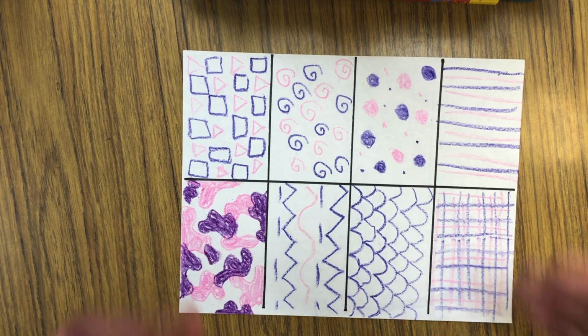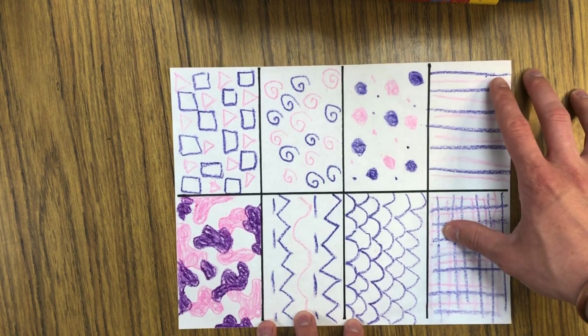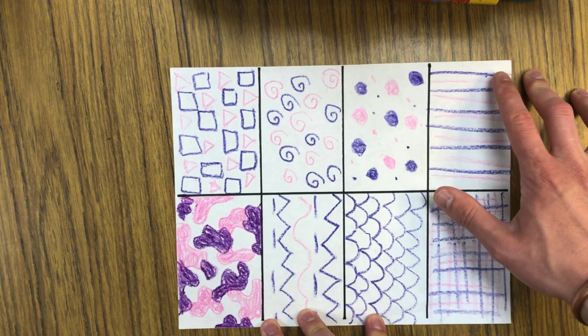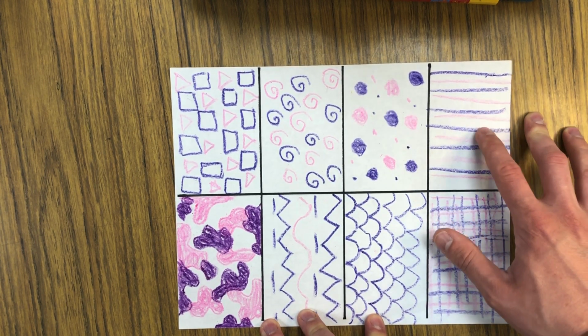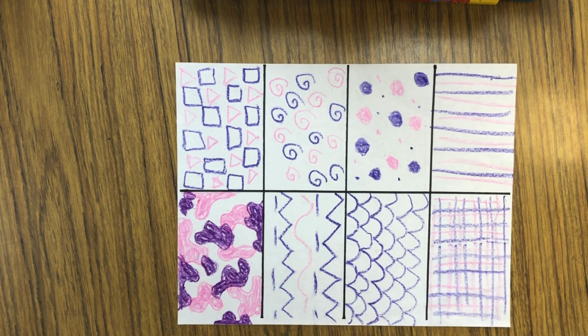Now we can also make patterns with our colors. For example, the patterns we just looked at, they have a pattern of colors where the colors repeat too, where it goes purple, pink, purple, pink, purple, pink. So we can even use color to create a pattern as well.